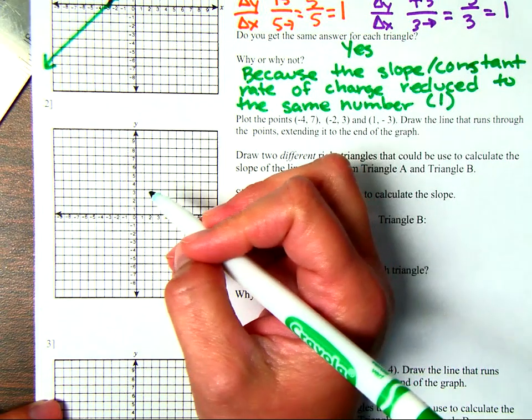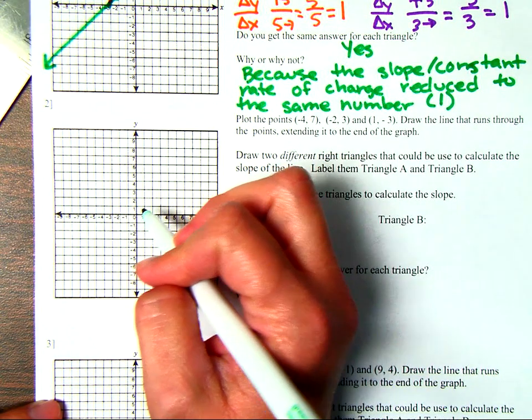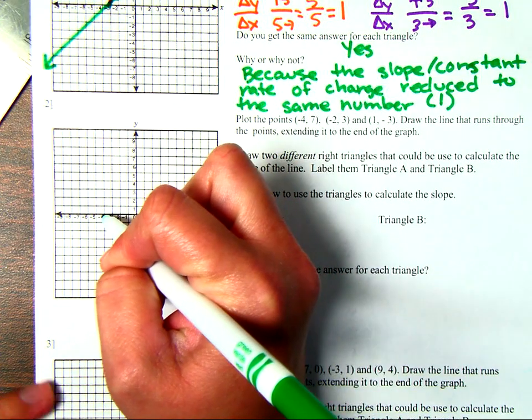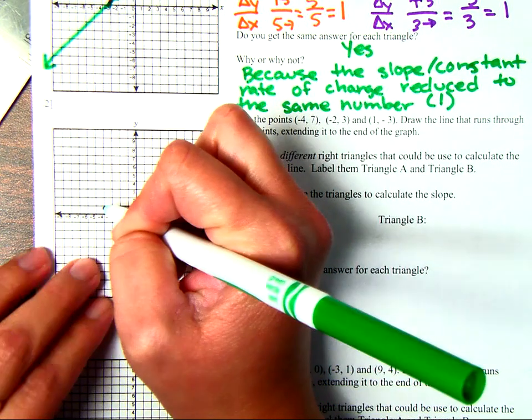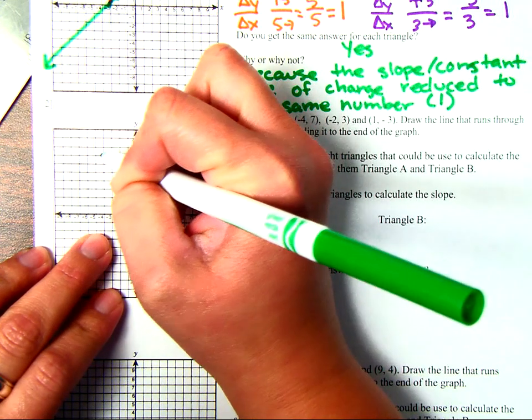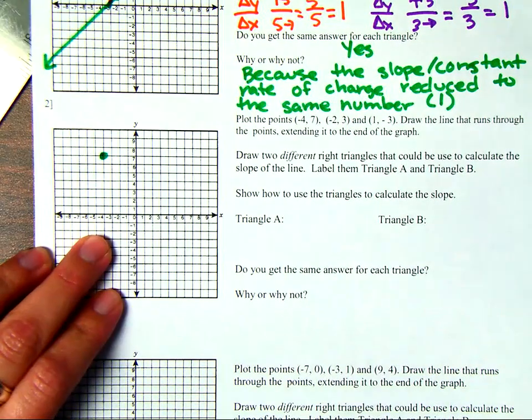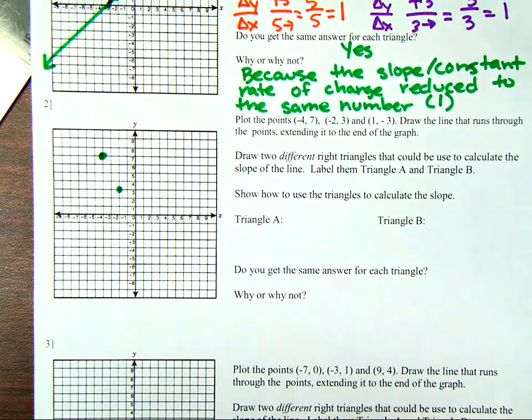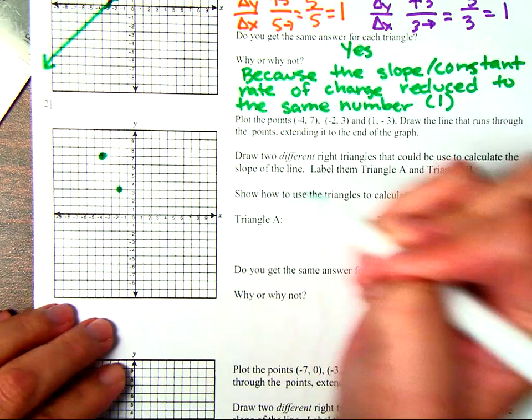Okay, so on this one we're going to do -4, 7. So when x is -4, y is +7. It's right there. Then when x is -2, y is 3. And when x is 1, y is -3.